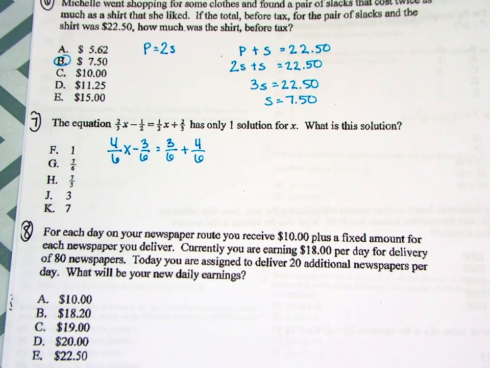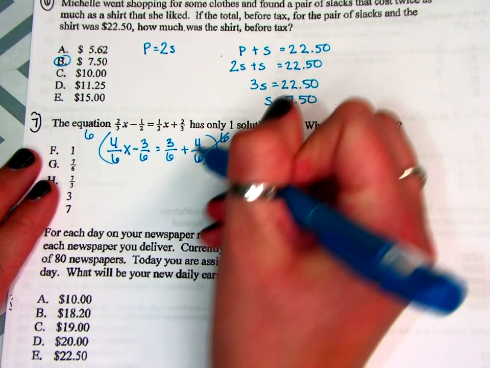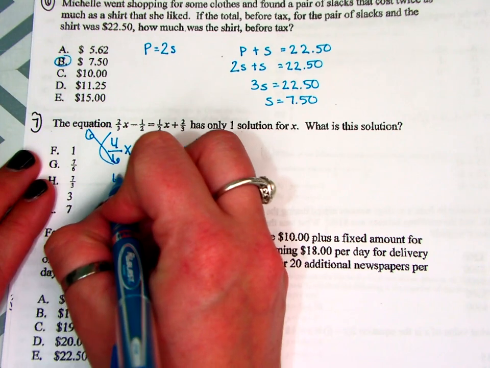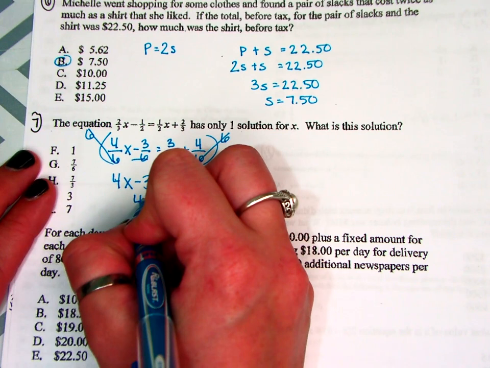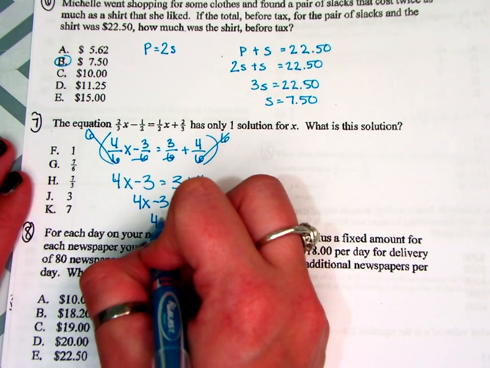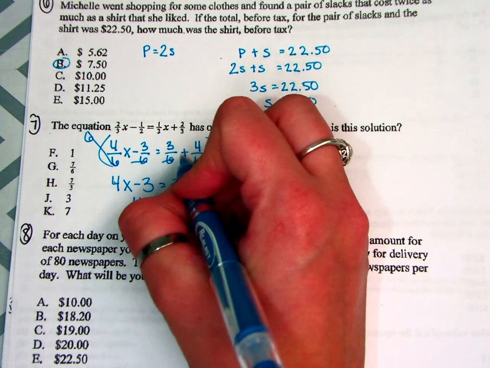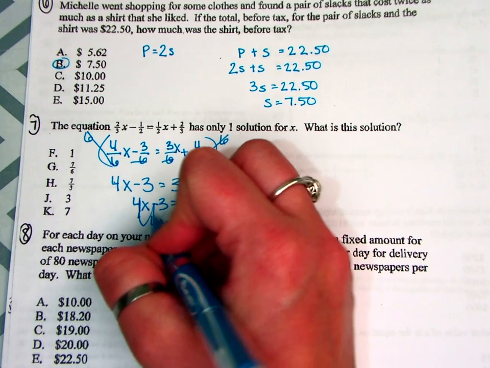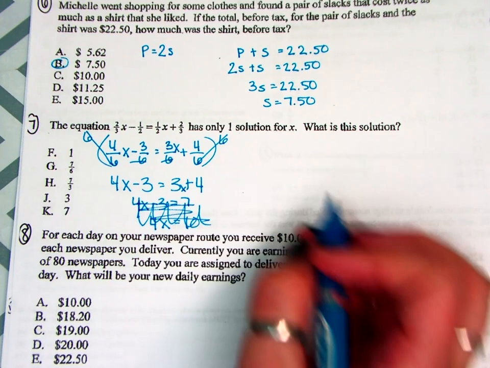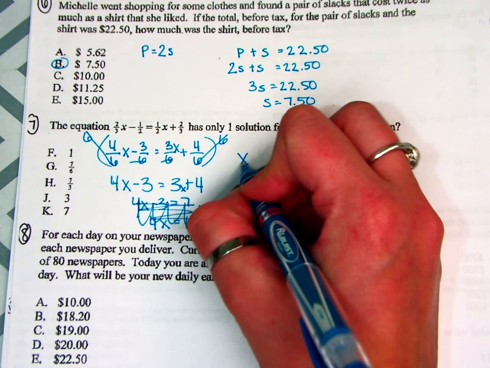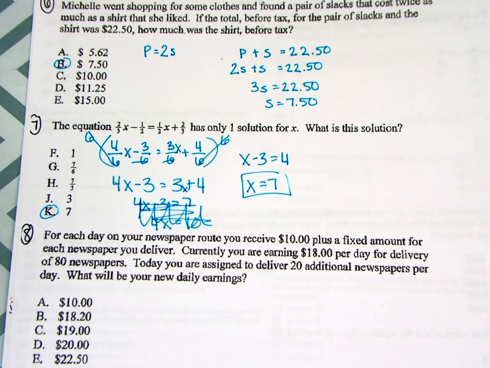Since everything has a fraction, I'm going to clear the fractions by multiplying everything by 6, which is going to cancel out every denominator. So I'm left with 4x minus 3 equals 3 plus 4. So 4x minus 3 equals 7. 4x equals 10. Oh, I left an x off. Scratch that. I left an x off, so see, it's very easy to make mistakes. So I'm going to subtract the 3x, and I'll get x minus 3 equals 4. Add 3, and I'll get 7. See, everybody makes mistakes. It's fine.